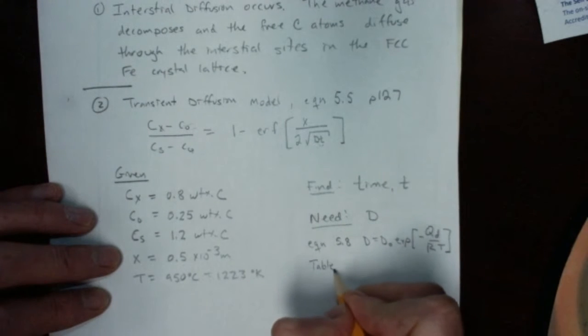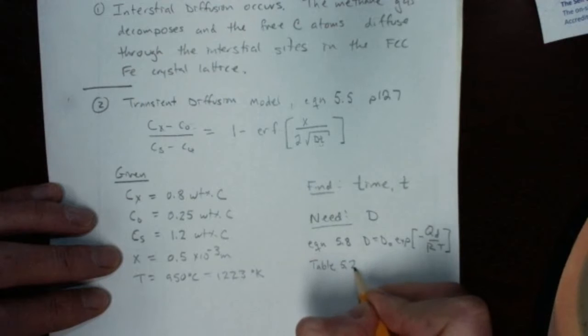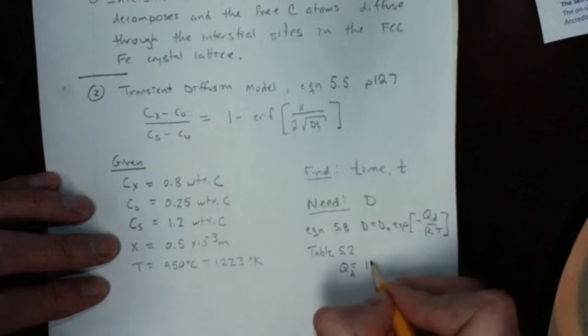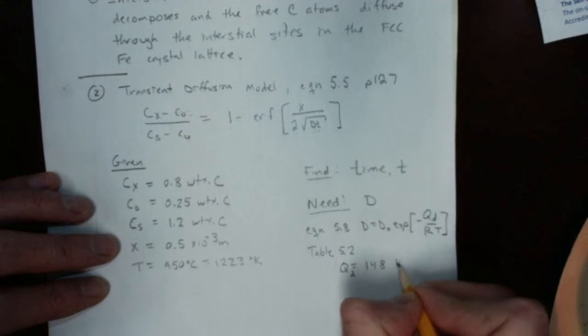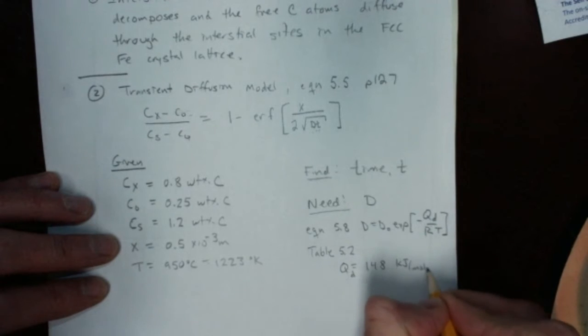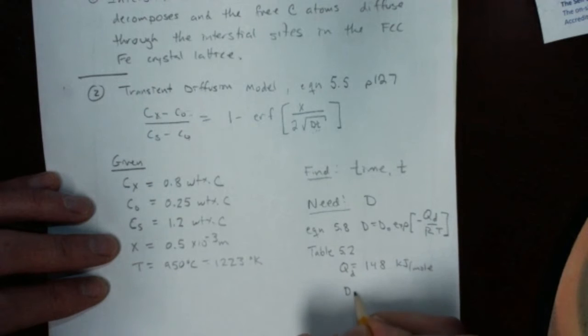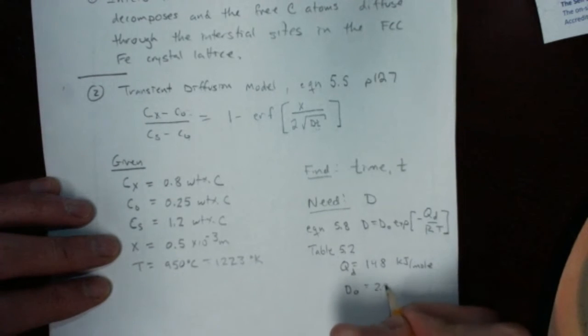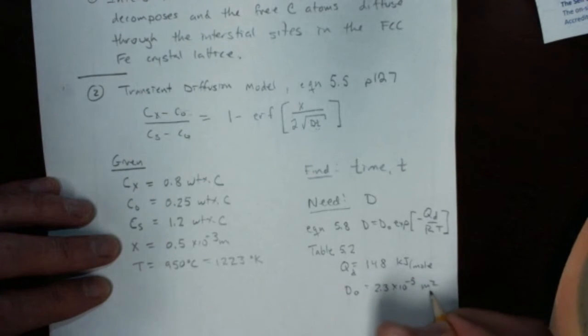We'll look up in table 5.2 to find that the activation energy for diffusion, QD, is 148 kilojoules per mole, and the diffusion constant D0 is 2.3 times 10 to the minus 5 meters squared per second.